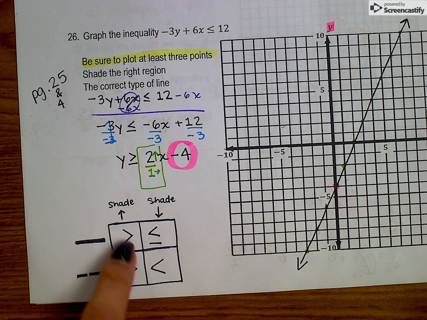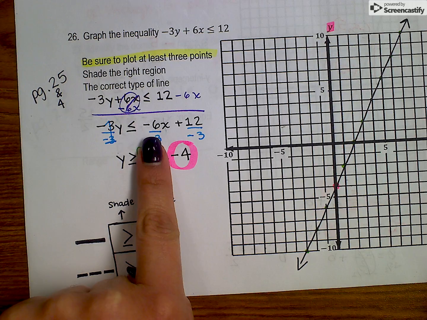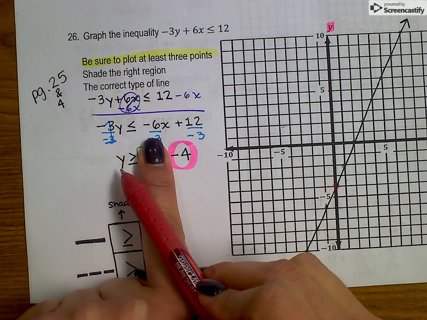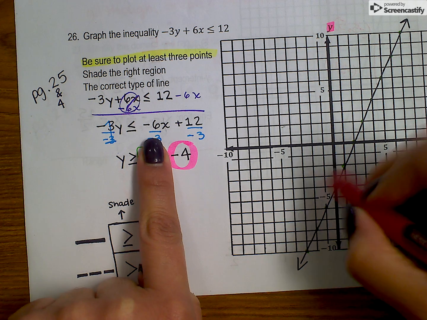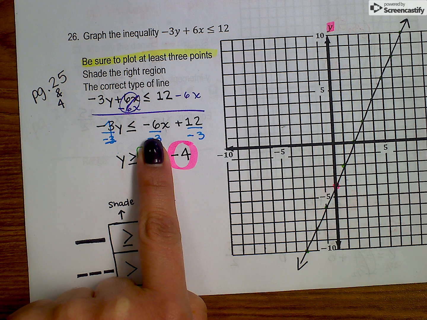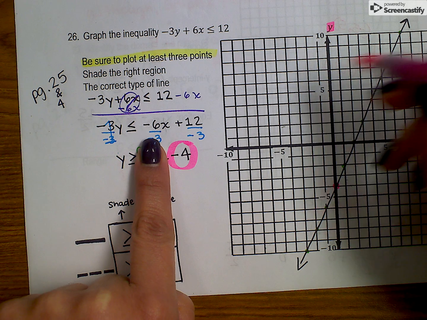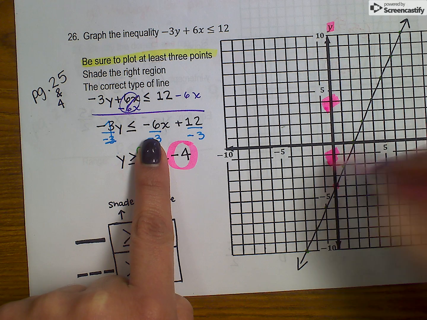Now, I think people have a lot of trouble with the shading above part. So remember what I told you. It all has to do with the y-intercept. So right now it says y is greater than or equal to negative 4. Now, if negative 4 is right here, some examples of numbers that are greater than negative 4 might be, well, positive 4 or negative 1.